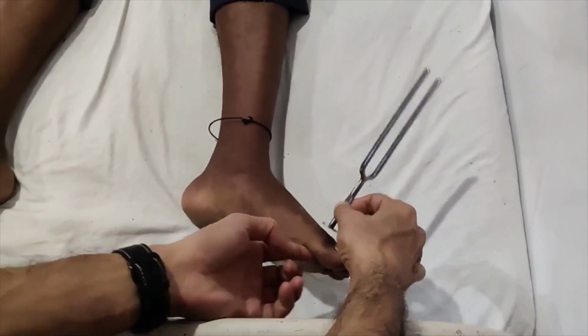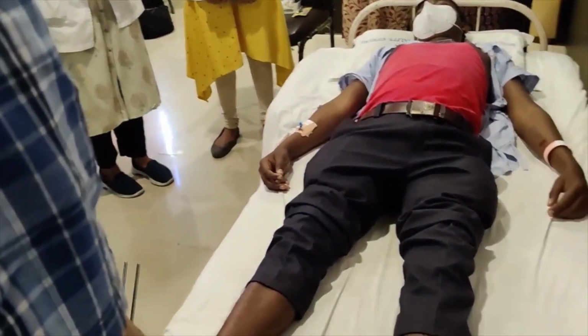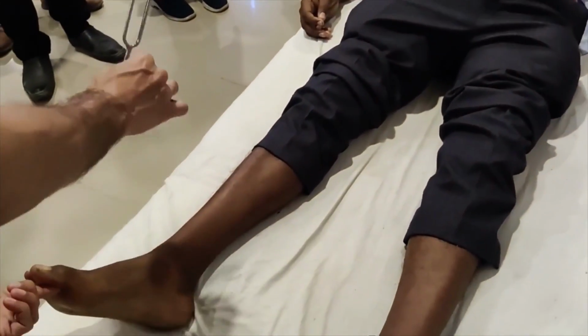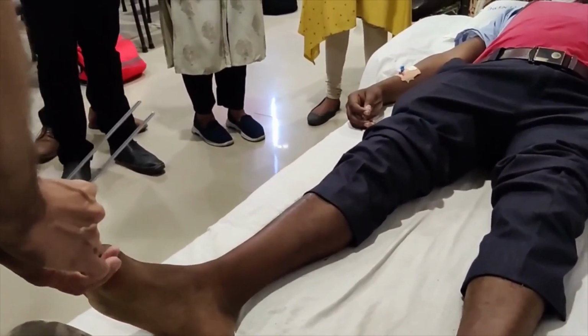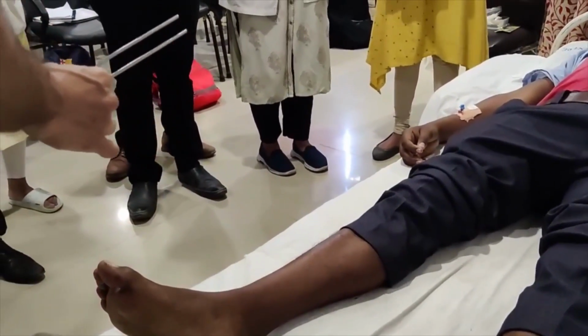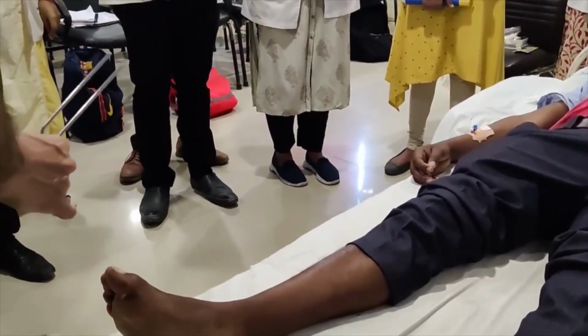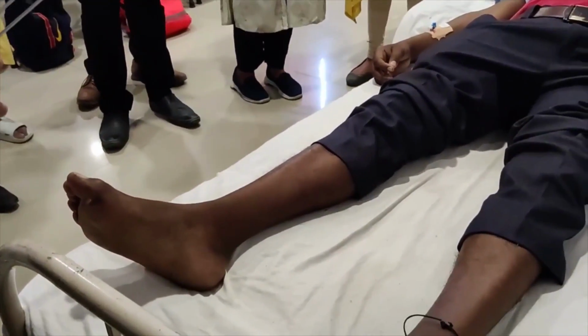Sometimes the examiner also puts his finger down at the base of the toe, because through his bones I am also getting the vibration sensation. So in one way the examiner is using himself as a control, so that he is feeling till the time the vibration is ongoing, patient is also feeling the vibration, I am also feeling the vibration. Okay.